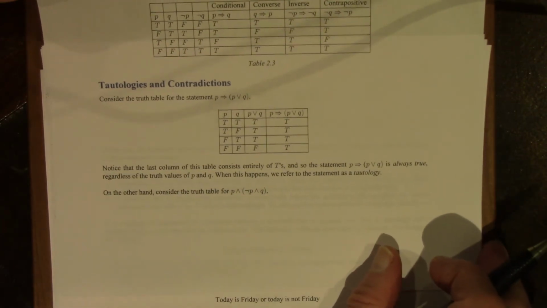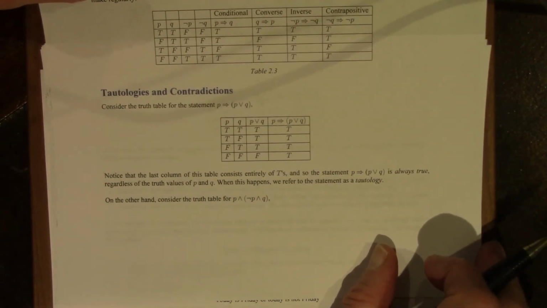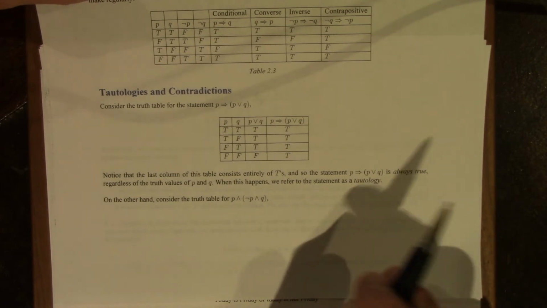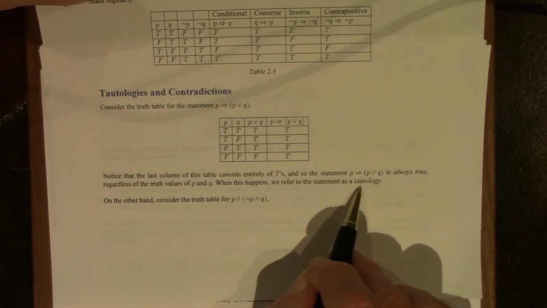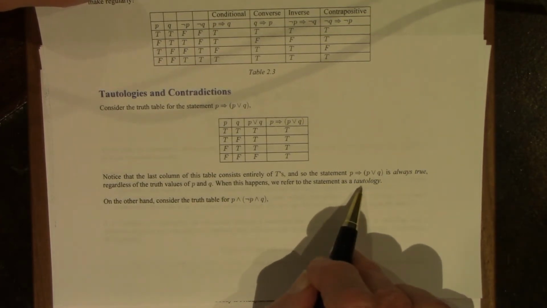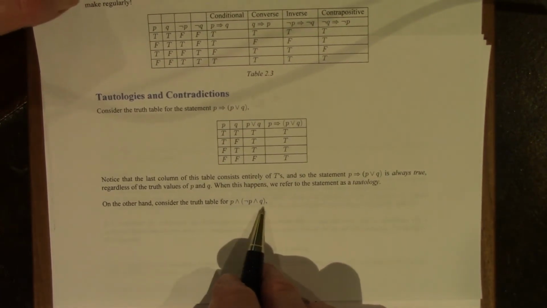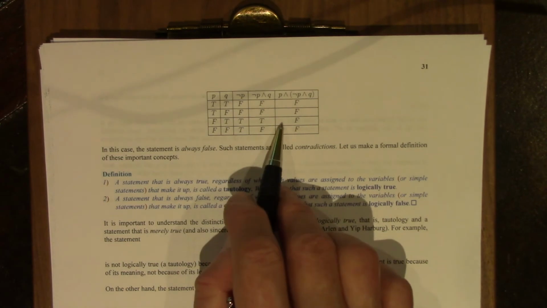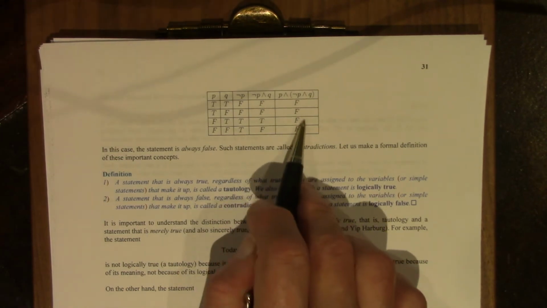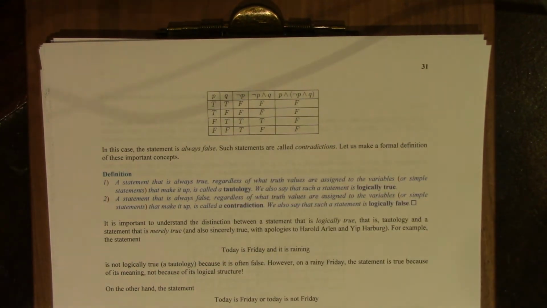A statement such as this, which is always true, is called a tautology. This statement, as an example, has this truth table, and it's all false. Statements that are always false are called contradictions.